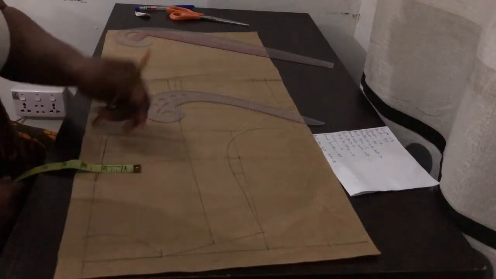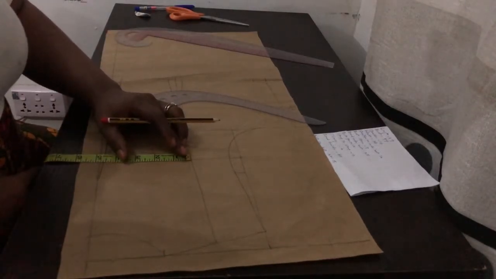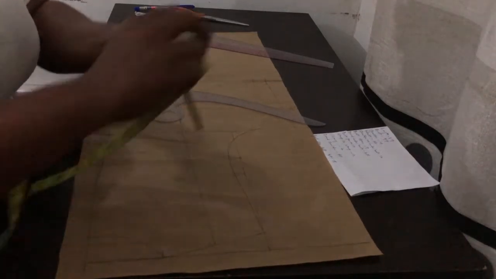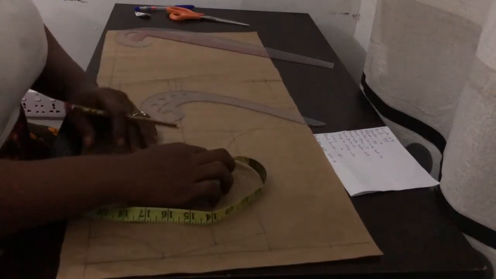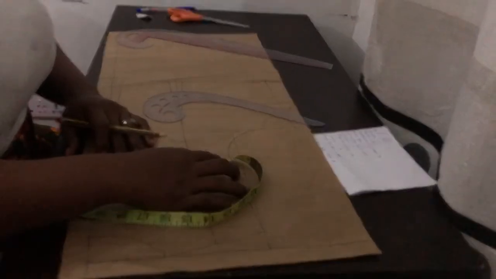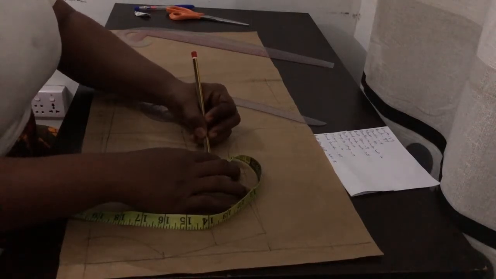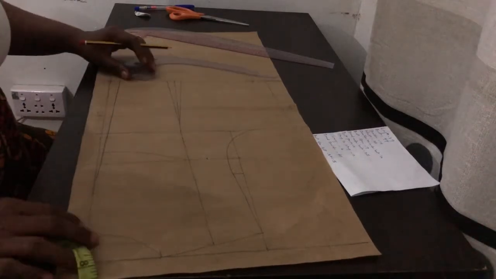Here we have 4.5. So now we take this 4.5 to this place to get our 5.5. So now this will be this place. From here to here is our strap to strap.